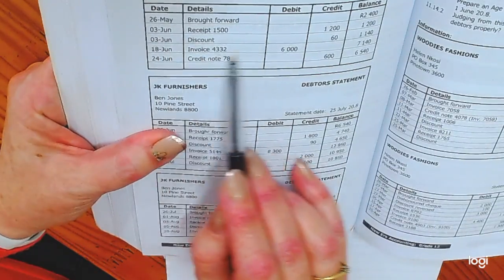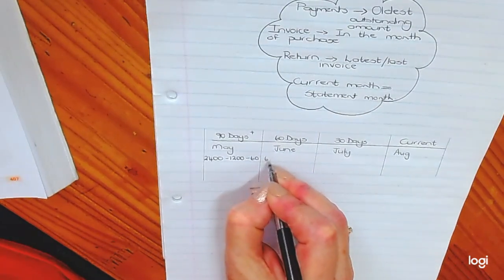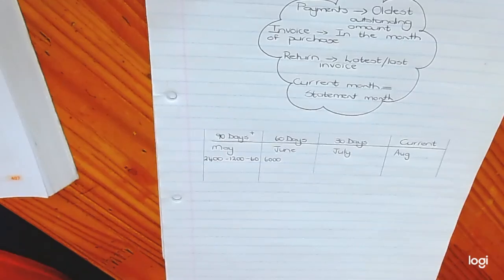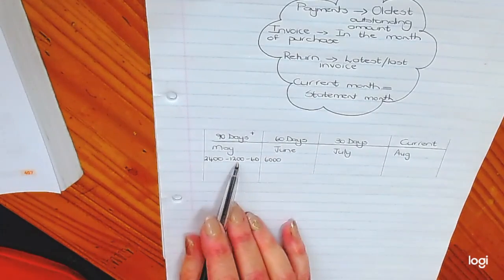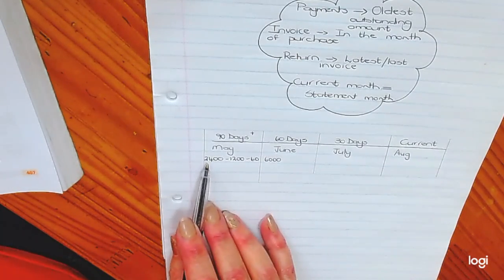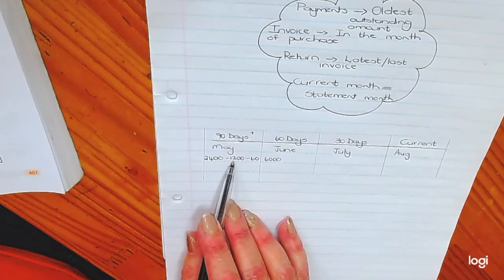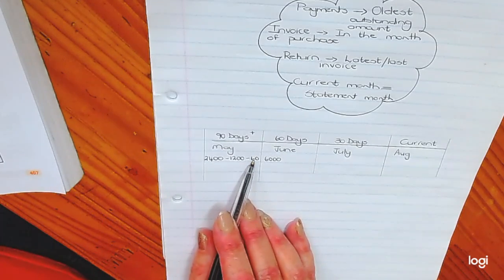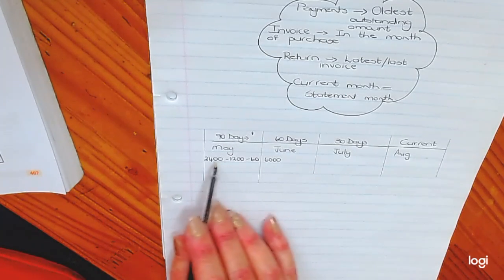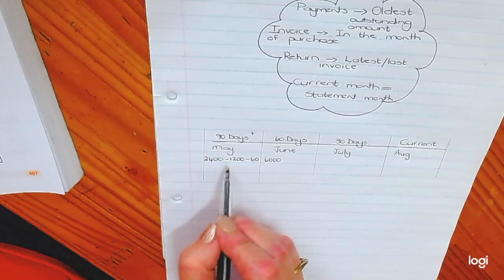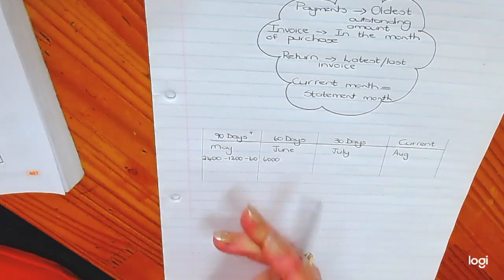It's in June, so this 6,000 invoice will be in June. Let's just see, is this now all paid? Oh no, this is 1,200 minus the 60 is 1,140. Here is still outstanding. So we must remember there's still money outstanding.